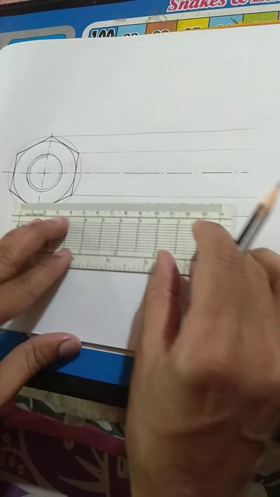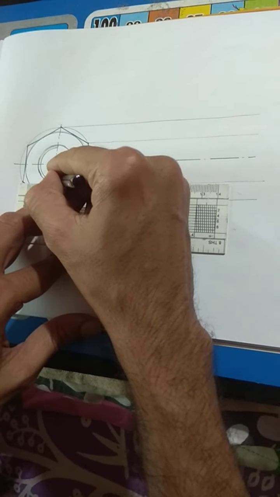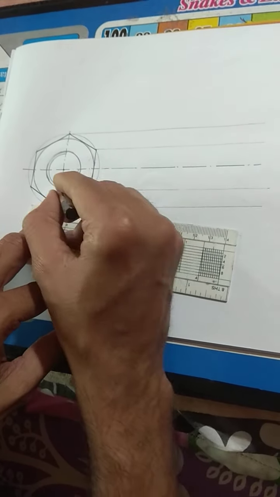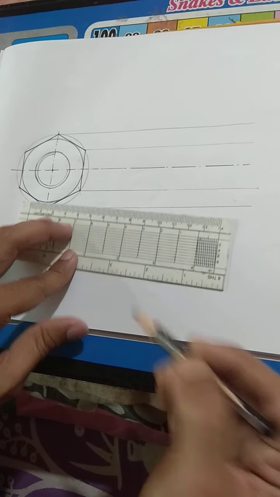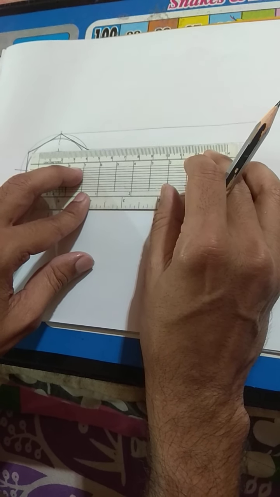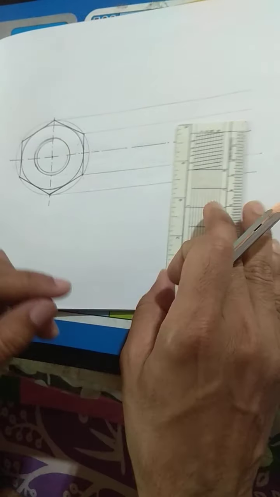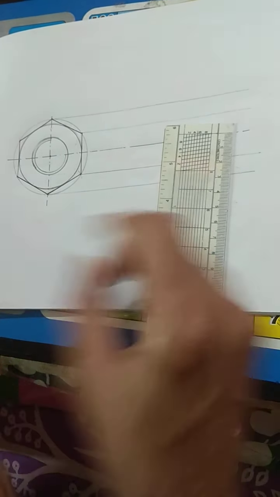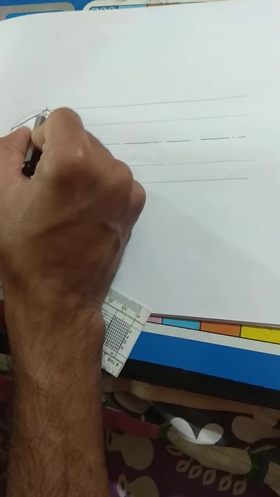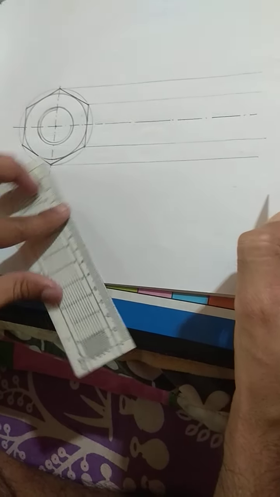Okay, now if you see, this point will touch this point. If this touches this point, then your drawing is correct. In my drawing there is a little bit of distance. It is not perfectly correct, but I'm just making you understand how to draw it. So this is not perfect, but I think you will understand by this drawing. Now from these points I have drawn some horizontal lines. This is called projection lines.